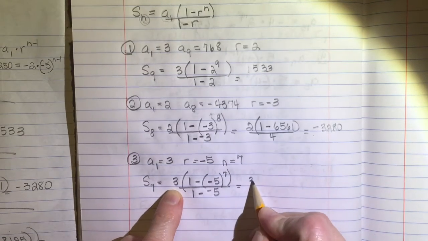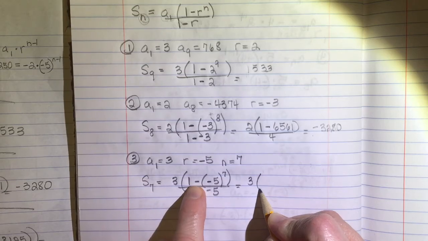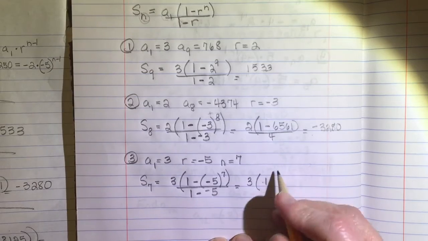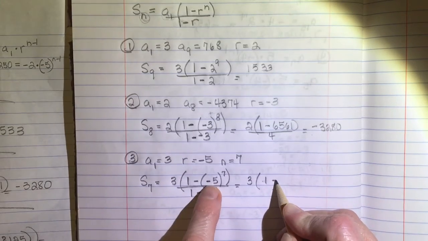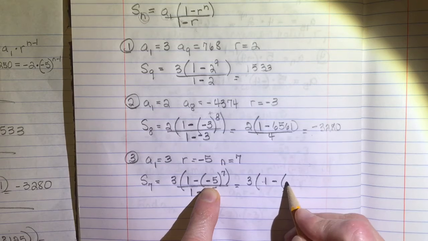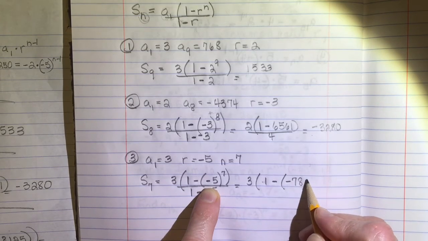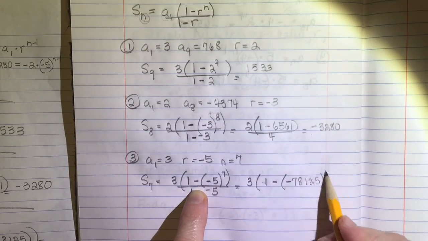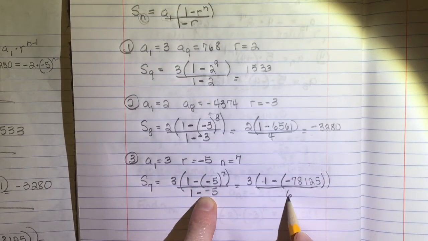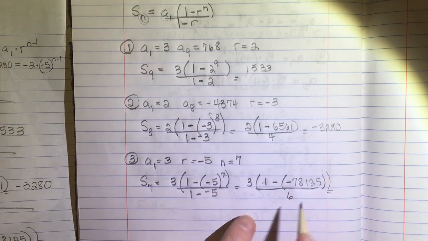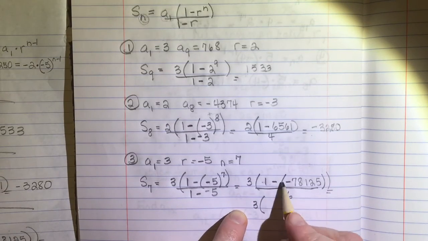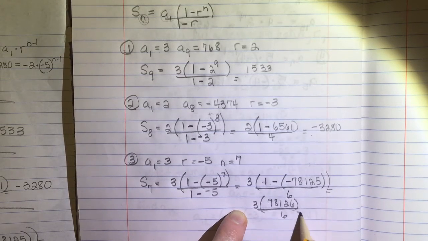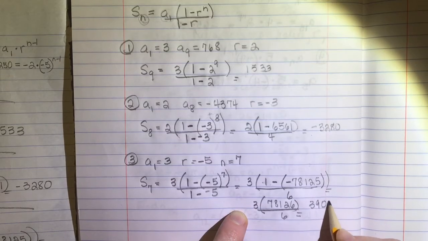So what's that going to do to this? Let me put the extra step in there. It's going to be 1 minus, and then all of this is going to become negative 78,125 when you raise negative 5 to the 7th. And that's going to be a 6 on the bottom. So cleaning all that up, you've got 3 times 1 plus that, 78,126 over 6, which is 39,063.